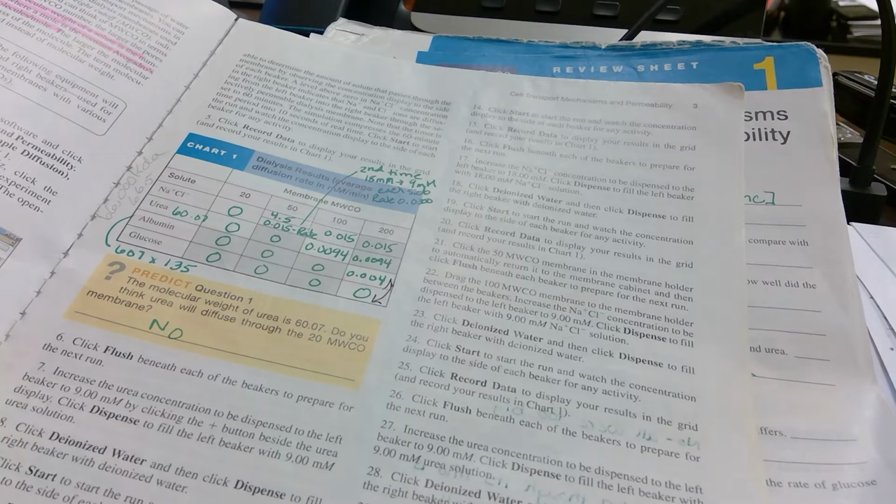Then we went up to a cutoff of 100. Sodium chloride was still able to move, but now another solute had the ability to diffuse. Which one was that? Urea. So you probably didn't know the molecular weight of urea, but from this experiment, you should know that it was bigger than 50, but less than 100. And that's the reason why it was able to diffuse. In fact, urea has a molecular weight of about 60.